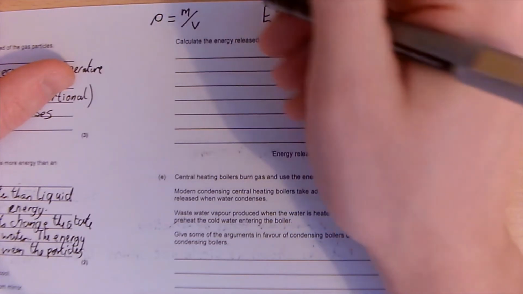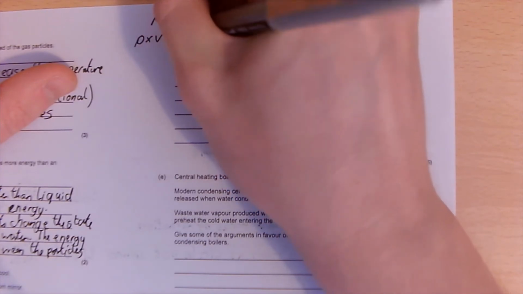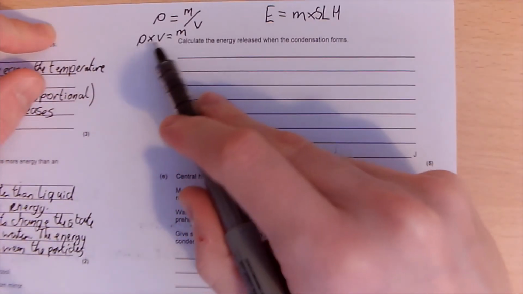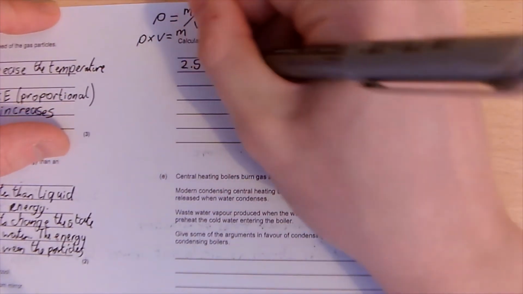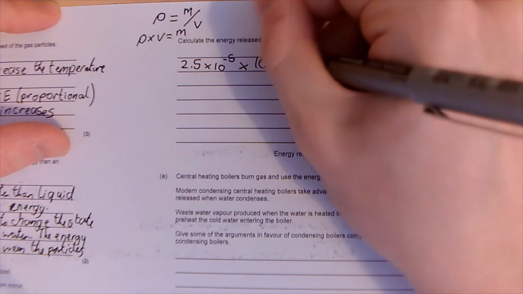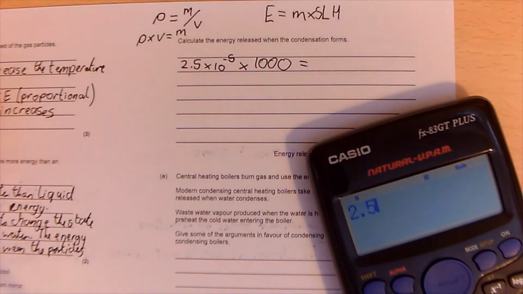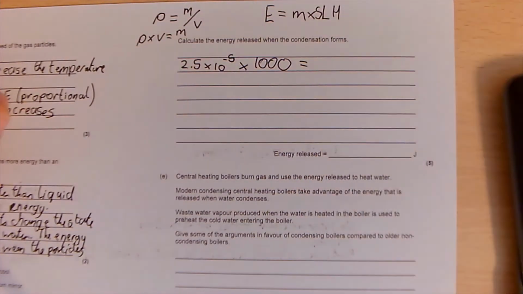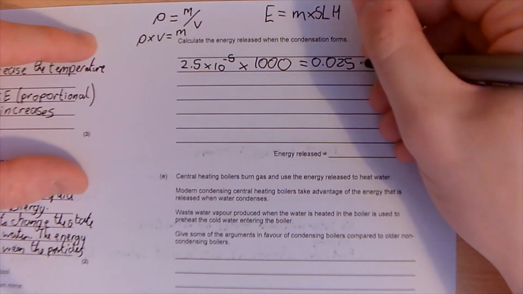I've got the volume and I've got the density. If I rearrange this equation, I'd have density times volume equals mass. So the first thing I'm going to do is take the density and the volume, multiply them together and find the mass. So that's going to be 2.5 times 10 to the minus 5 multiplied by 1000. I'll get my calculator, drop here so you can see. 2.5 times 10 to the minus 5 multiplied by 1000, and that's going to give me an answer of 0.025. That is my mass in kilograms.